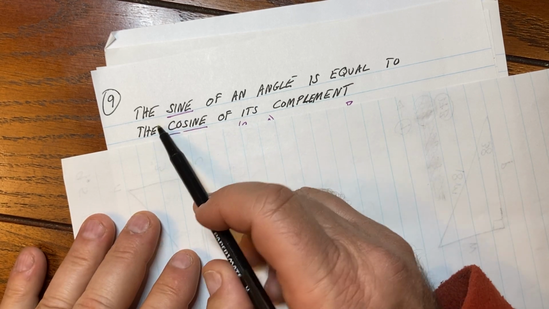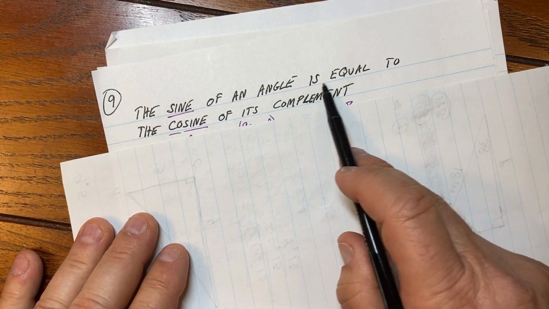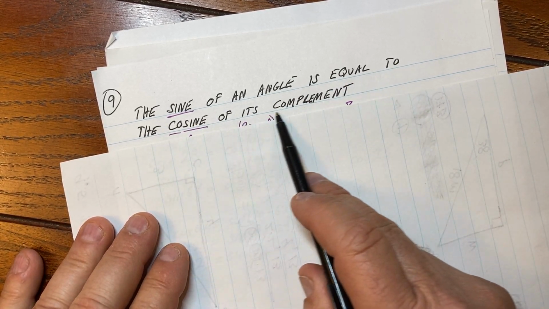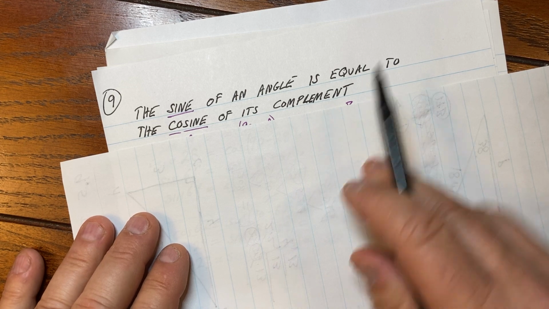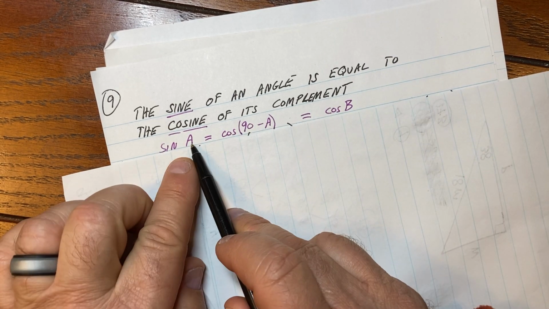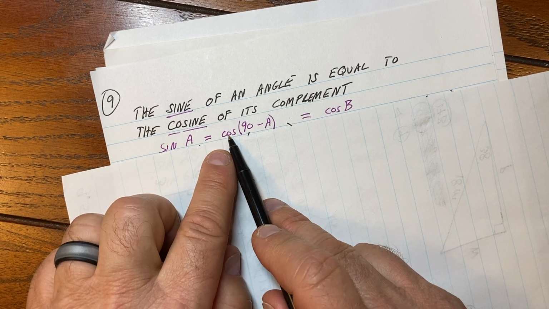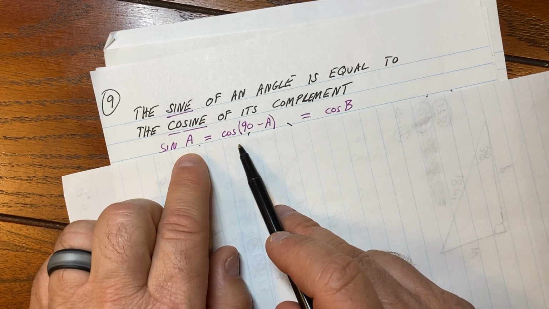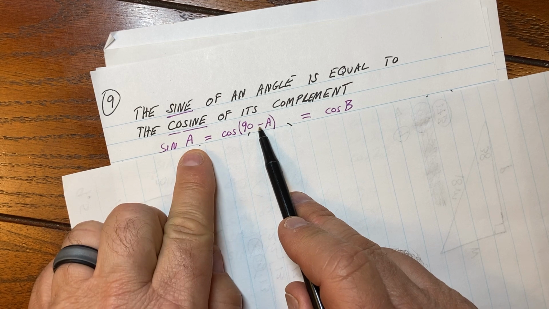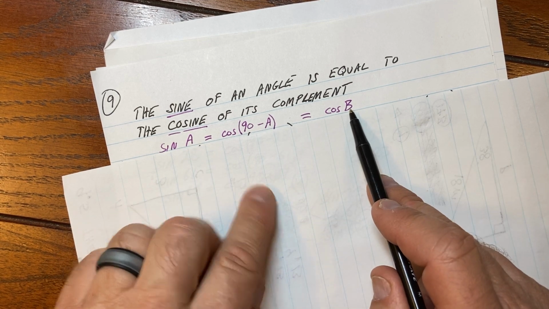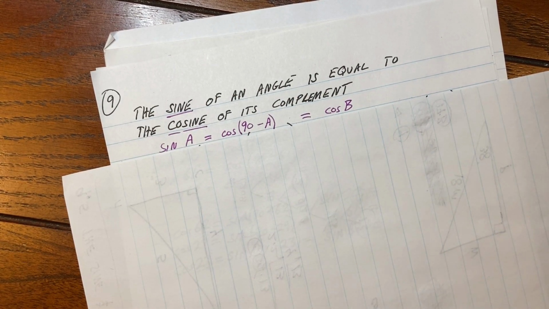The sine of an angle is equal to the cosine of its complement. The complement of that angle is going to be 90 minus that angle, and you're going to get the cosine. So what does that mean?